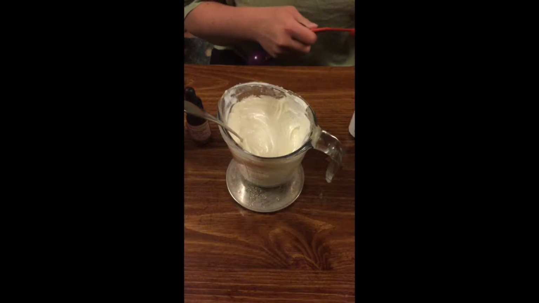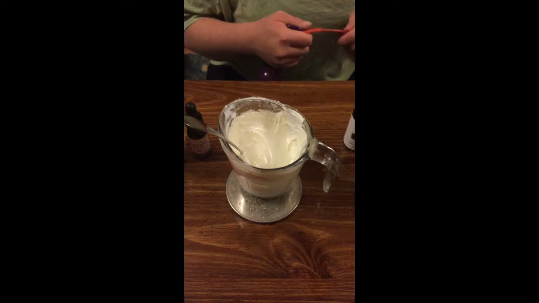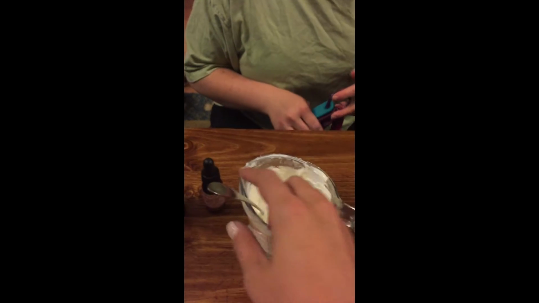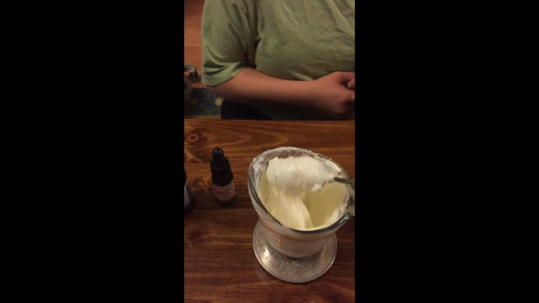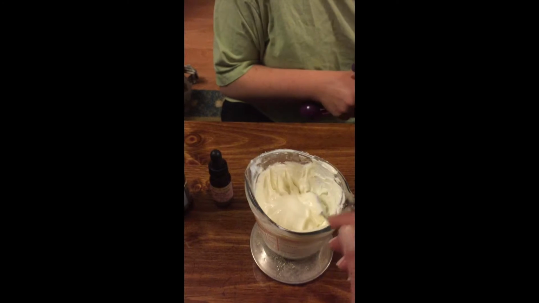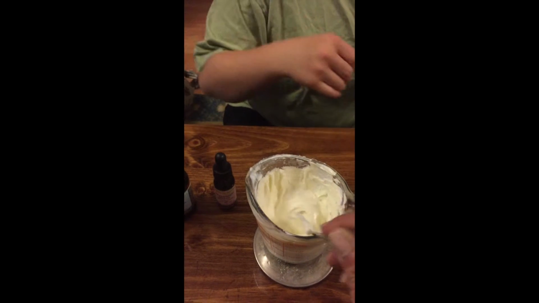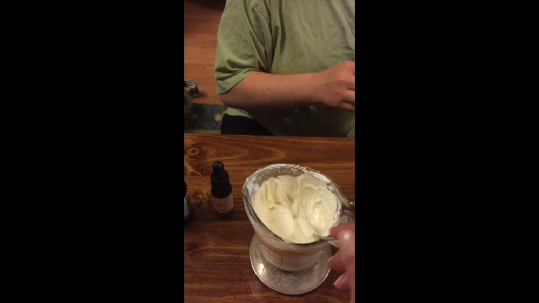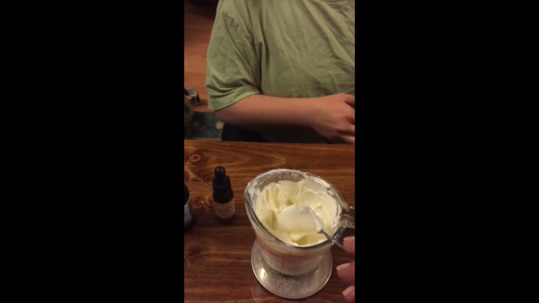It is shea butter, coconut oil, grapeseed oil, zinc oxide, and beeswax. And now it's room temperature, so it's like sunscreen.